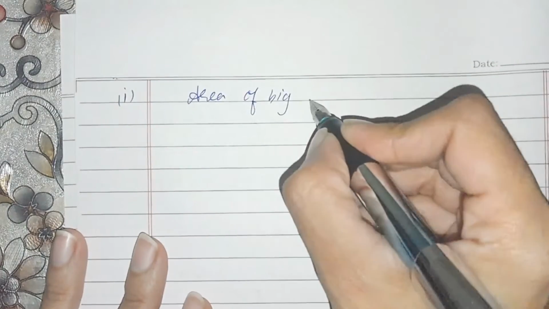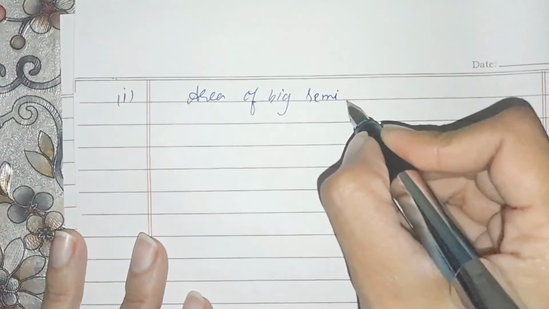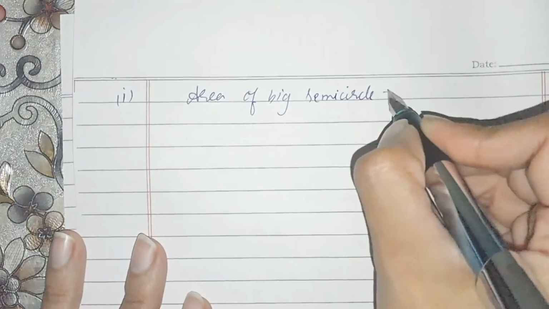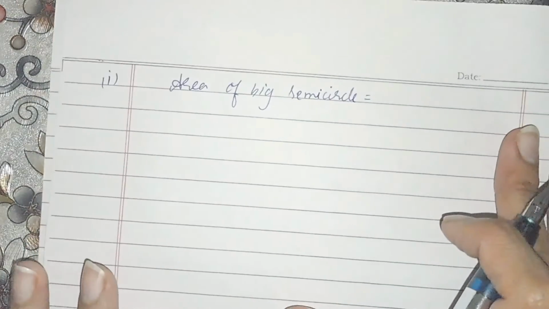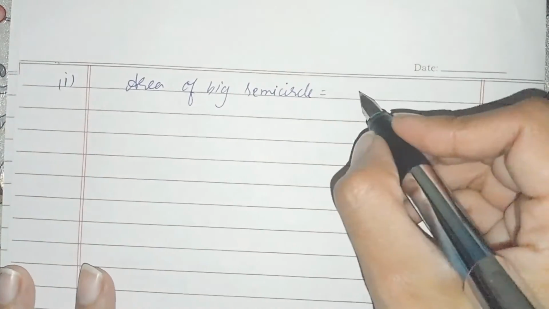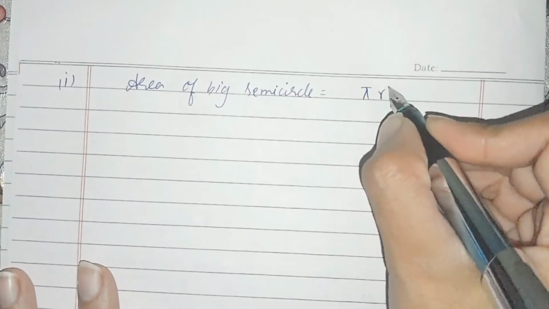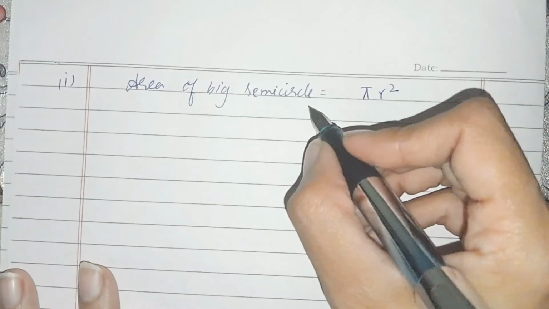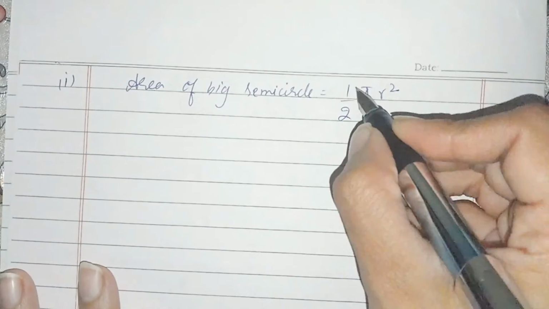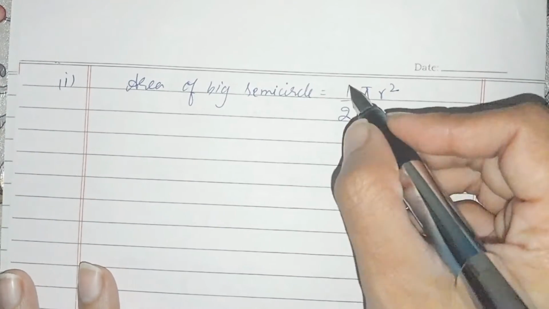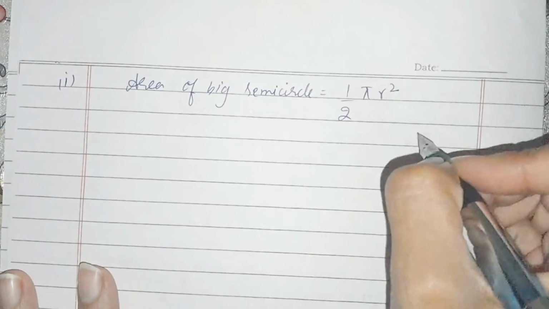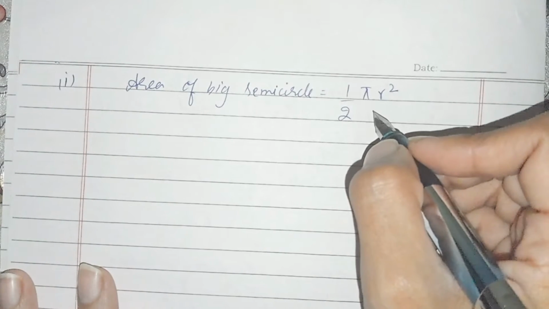Area of big semicircle: you know that the area formula is pi r squared, and this is a semicircle, that's why we divide it by 2, and this is the area of a big semicircle.